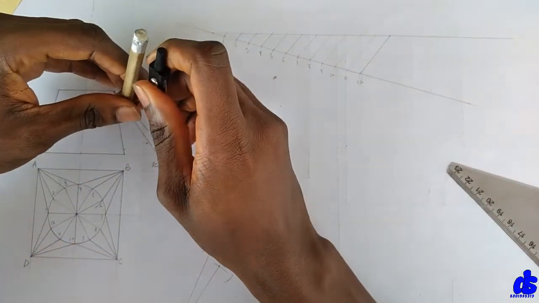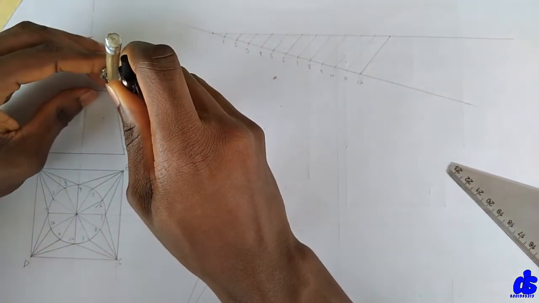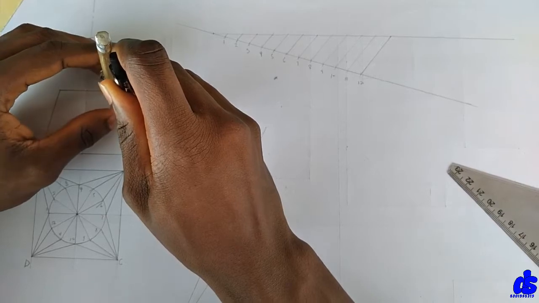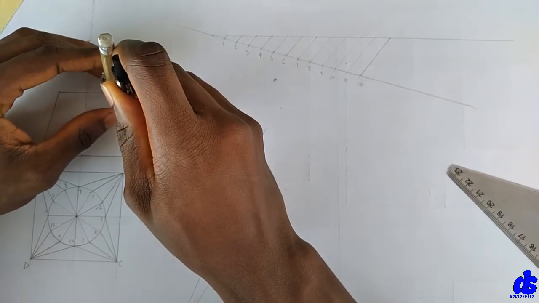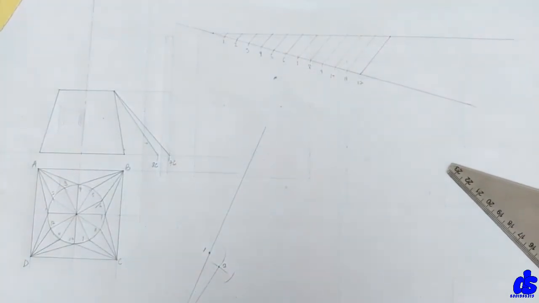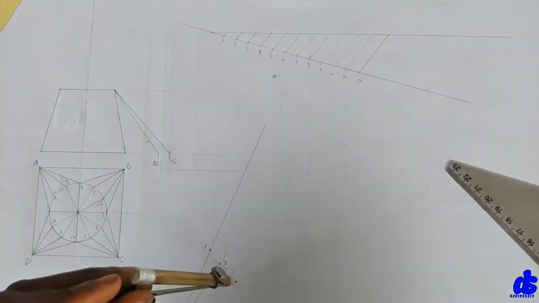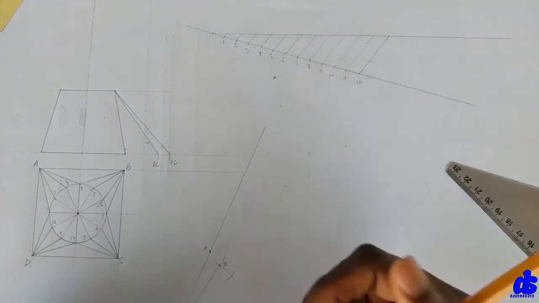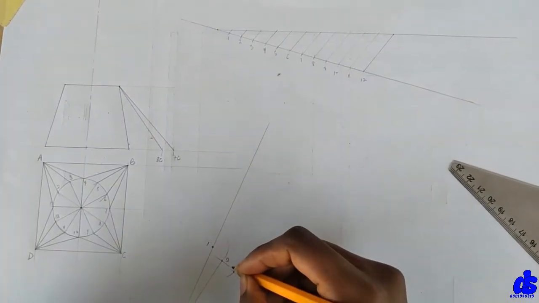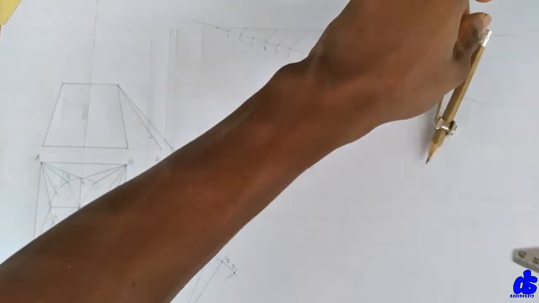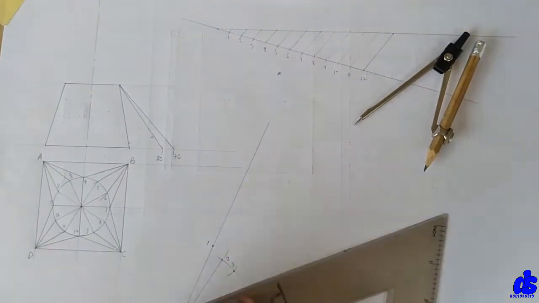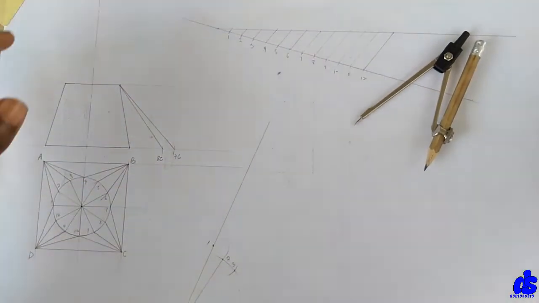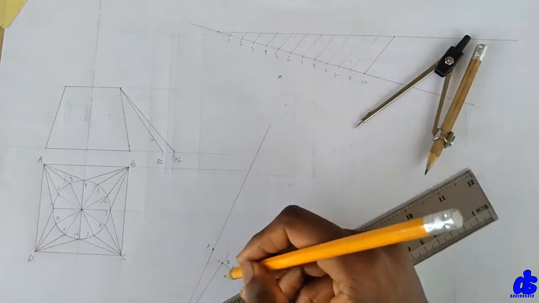So I'll pick the true length also here. I'm going to stand at A and describe an arc. So that arc now gives us point 3. I'm going to join 3 to A with a straight line.